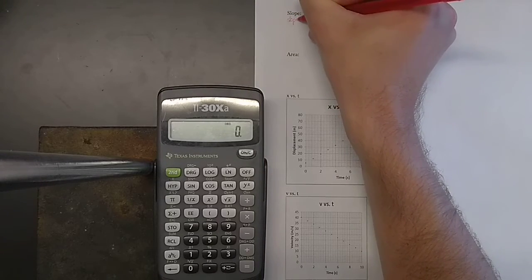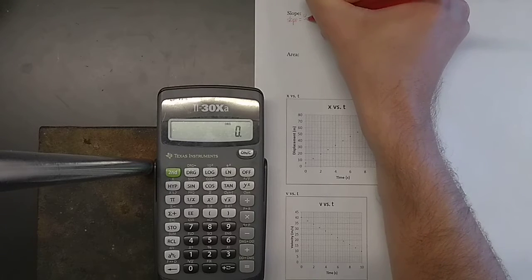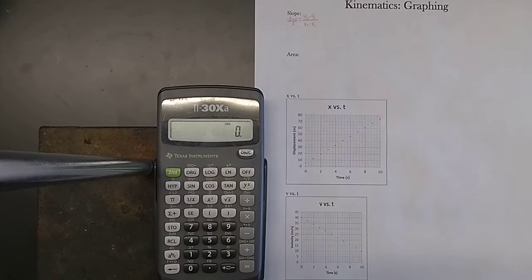If you want to calculate the slope of a line, you do that by taking 2 points on that line, subtracting their y-coordinates, and then dividing that by the difference between their x-coordinates. In other words, y2 minus y1 over x2 minus x1. You might have heard of this in the past as delta y over delta x or some sort of thing.